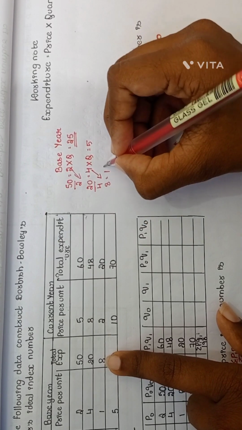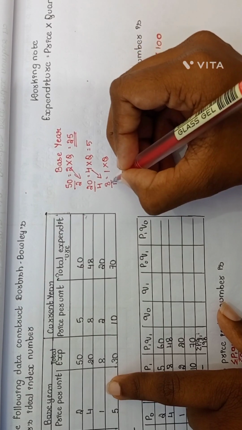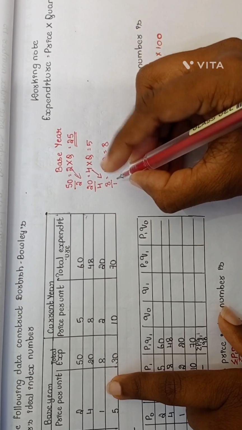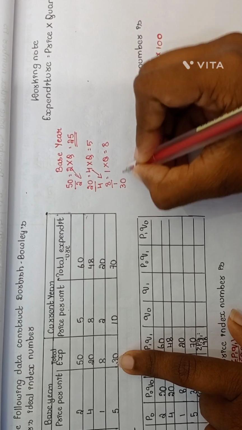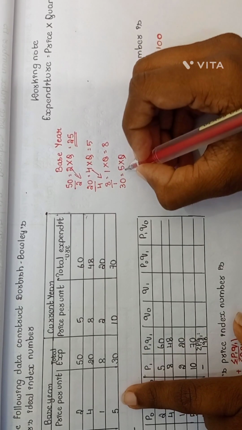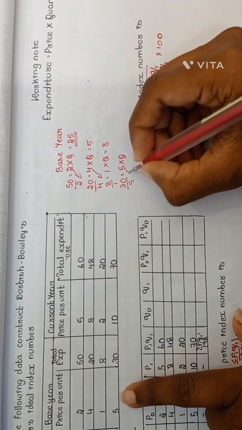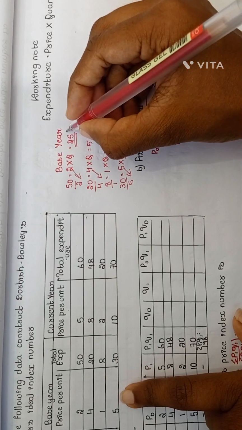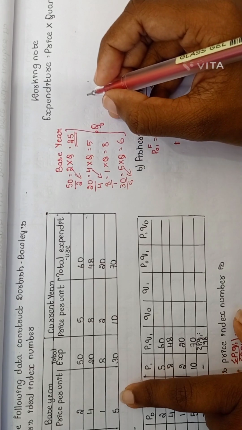Price is 1 into Q. So when I transfer this to here, 8 divided by 1 is 8. Next, the expenditure for item 4 is 30 and the price is 5 into Q. When I transfer this 5 here, it will become a division form. So when I divide 30 by 5, it is 6. So these are the Q naught, which is the quantities in the base year.